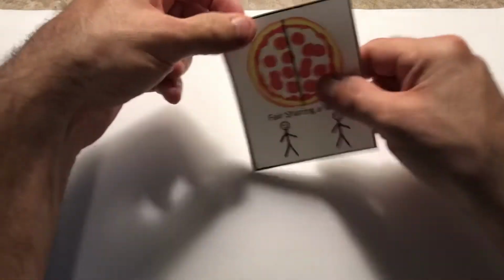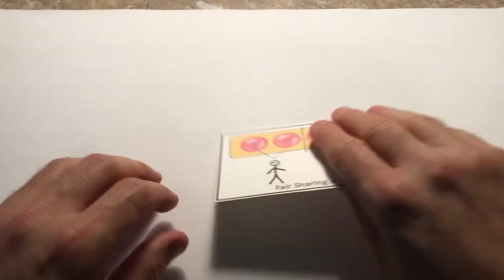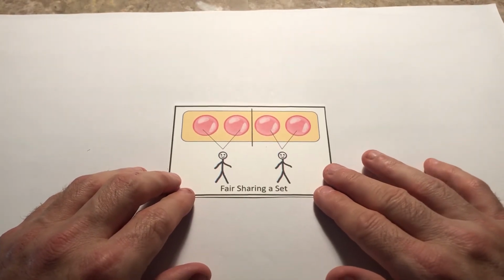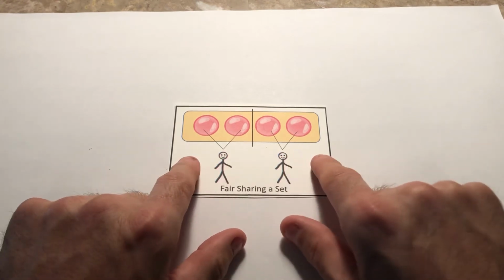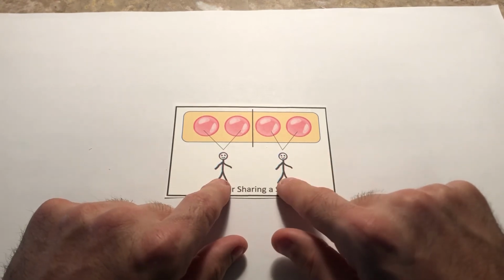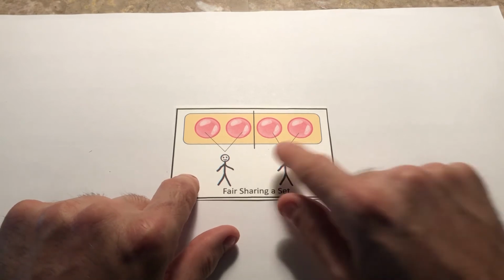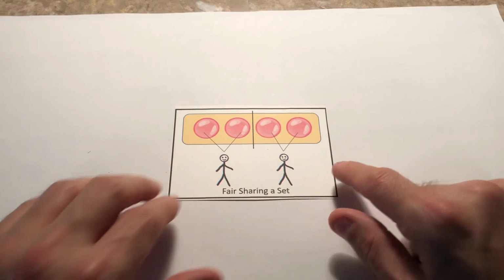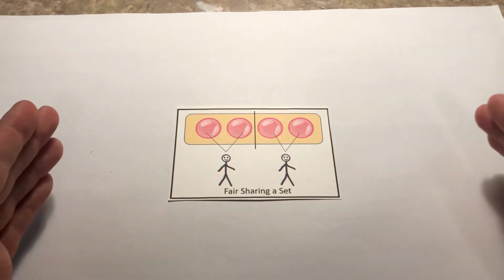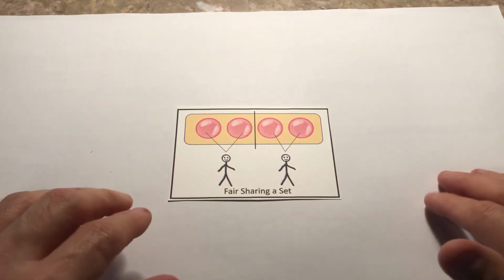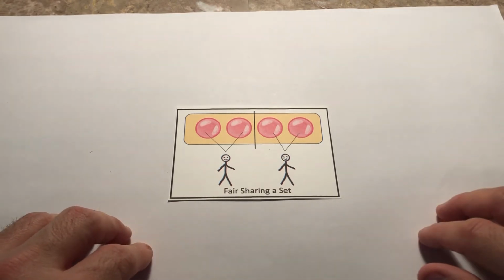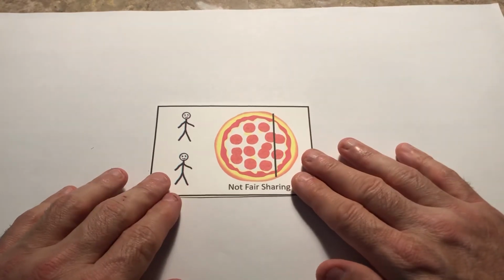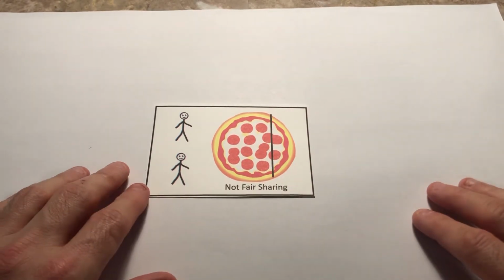All right. And not only can you fracture or create a fraction out of a whole, you also can create a fraction out of a set. So this would be like a 4-pack of bubble gum, and these two people wanted to equally share it. So what they did is they went through and they drew a line. They said, okay, you're going to get these two, and I'm going to get these two. And so they split that 4. They fractured that, or they created a fraction out of that set where one person got 2 and another person got 2.